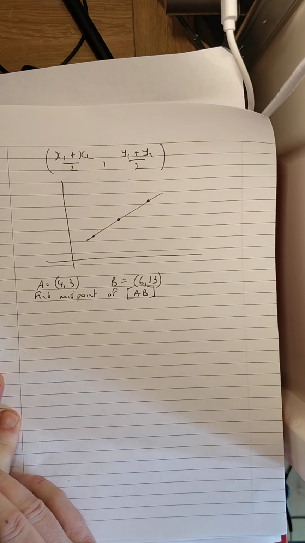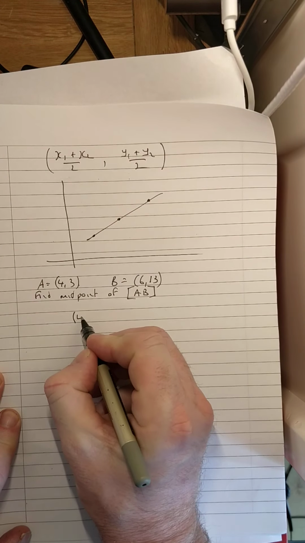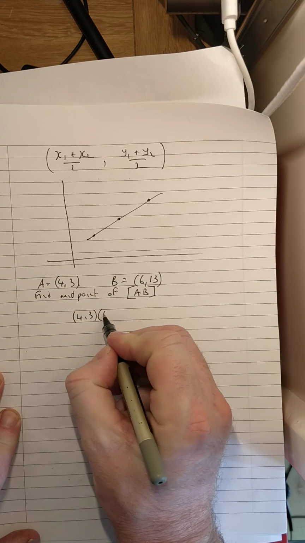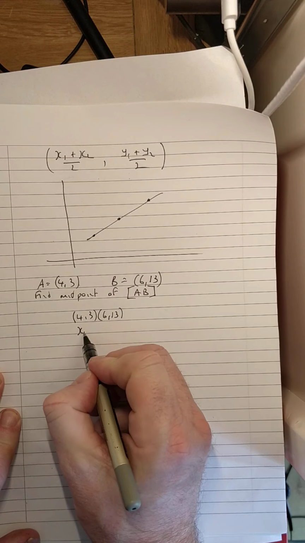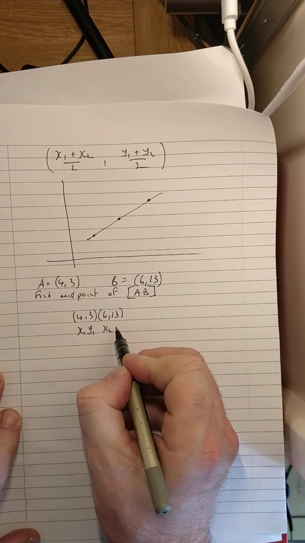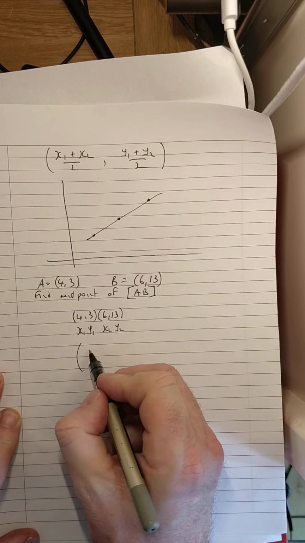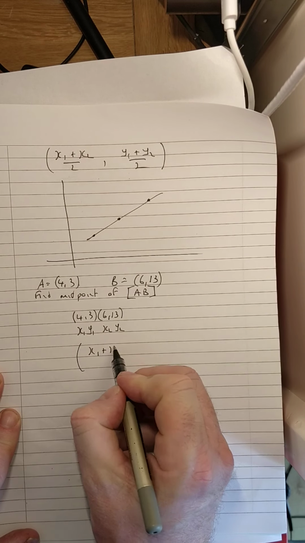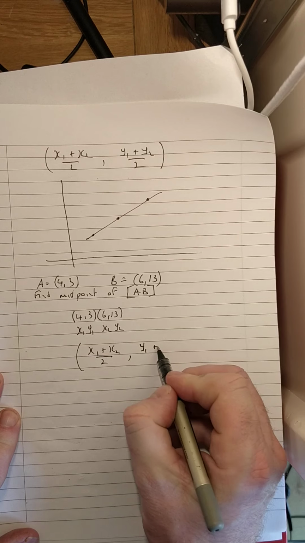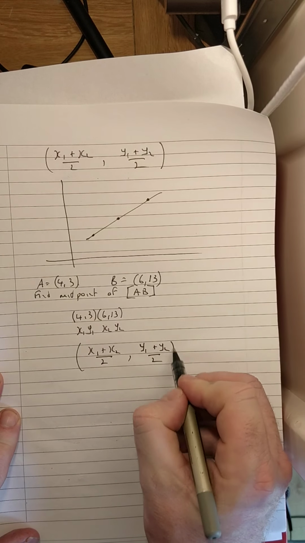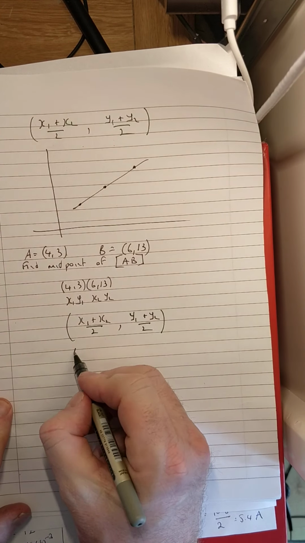Now, same story as always. You write down your 2 couples. They're called couples because there's 2 numbers in each one. So x1, y1, x2, y2. You name them. You write down the appropriate formula, and we'll come back to making sure you have the right formula. You asked me about that the other day. So (x1 plus x2) over 2, (y1 plus y2) over 2. Okay, and then we just fill them in.